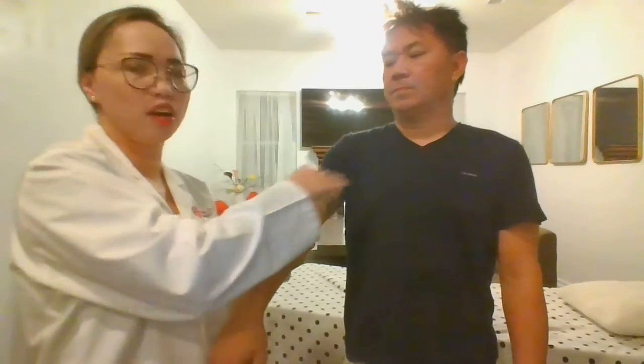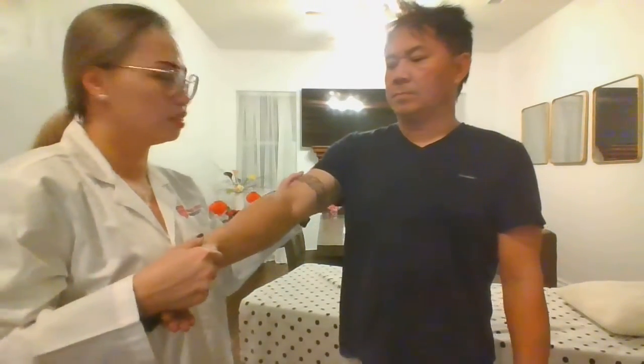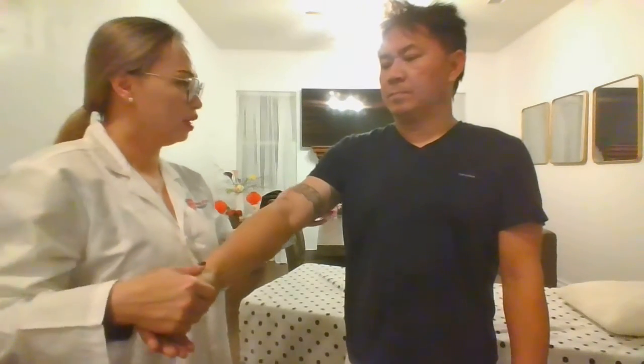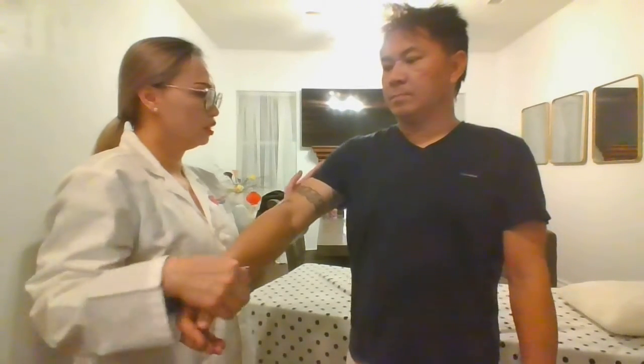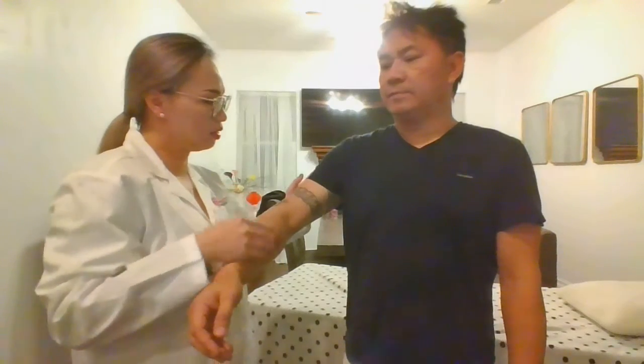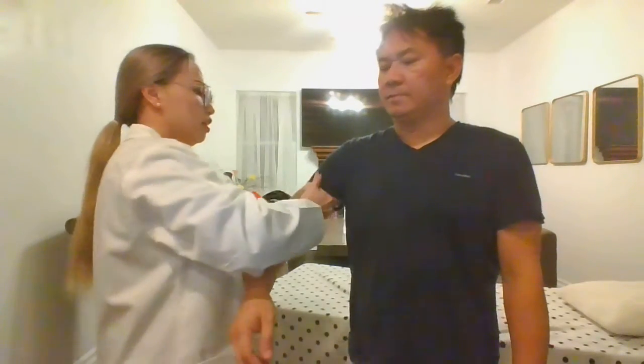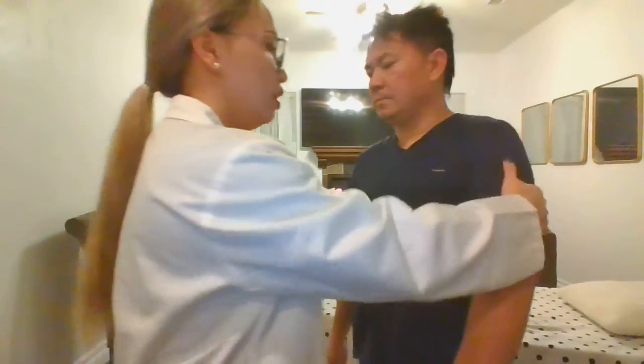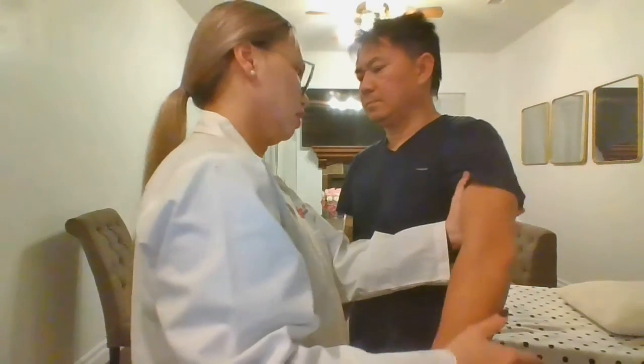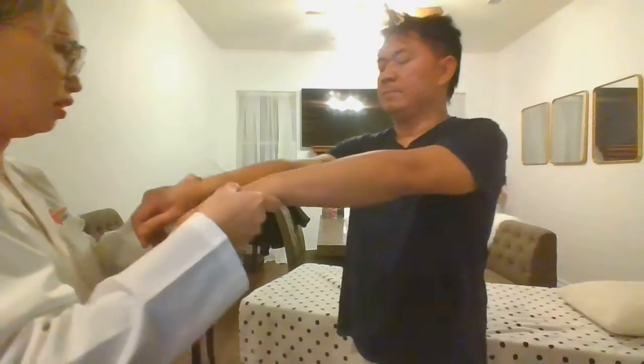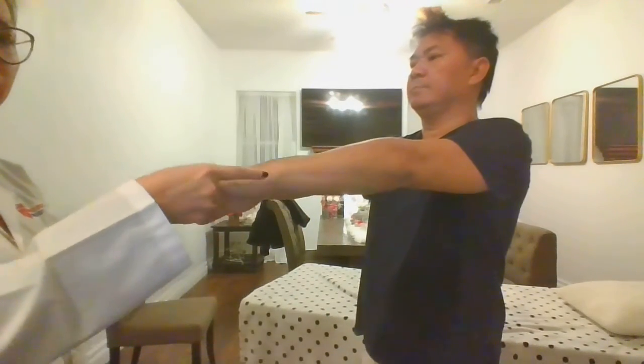And for the muscle strength, I will check the strength and compare both sides. When I push, you try to go against it, okay? Do it like this. Good. This time. Yep. Okay. So, can you do it like this? Okay.